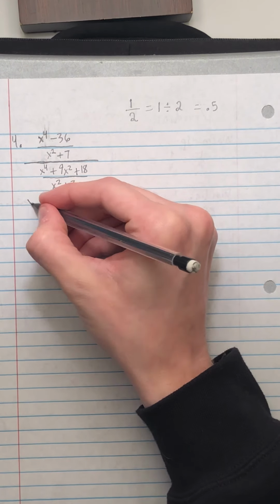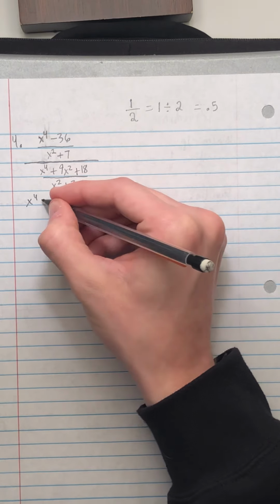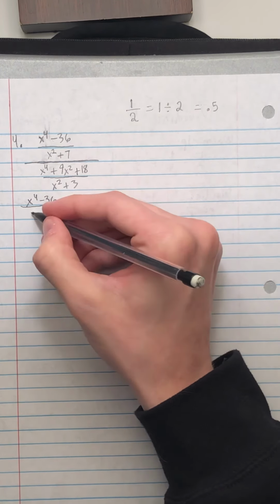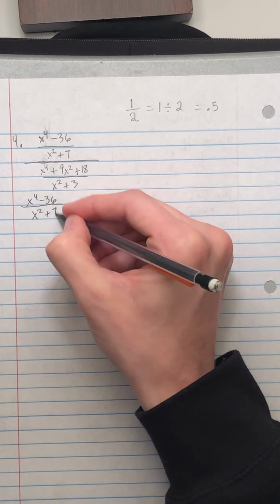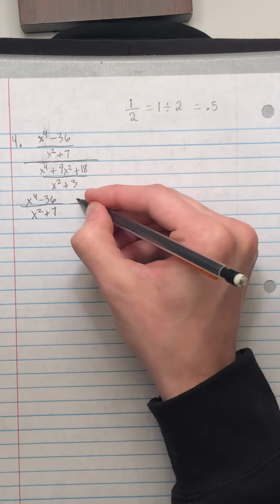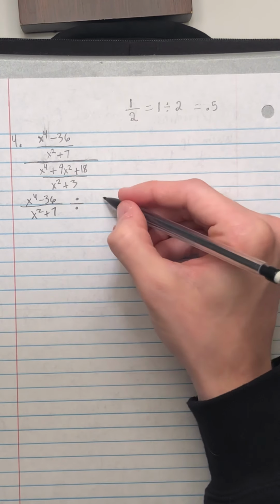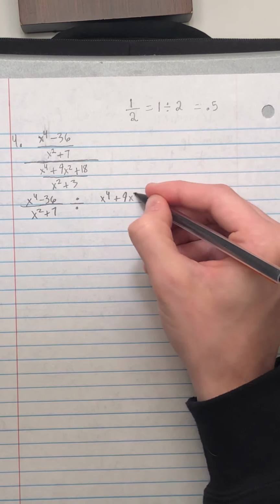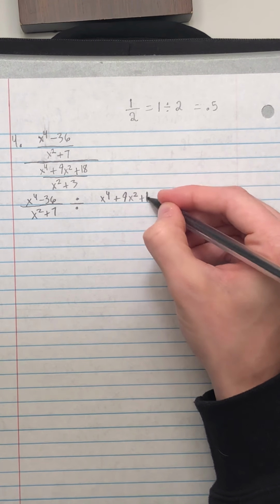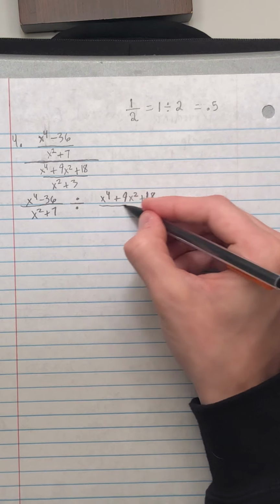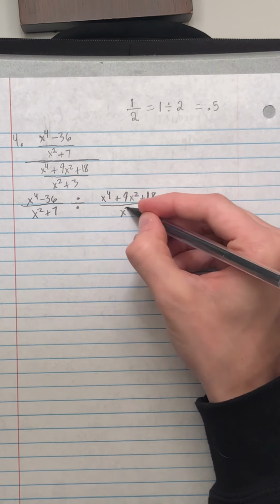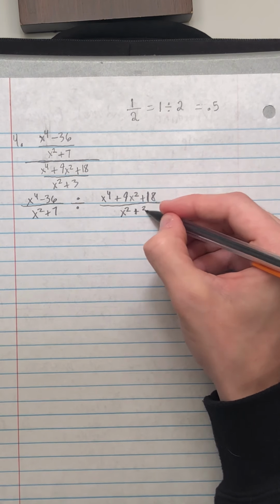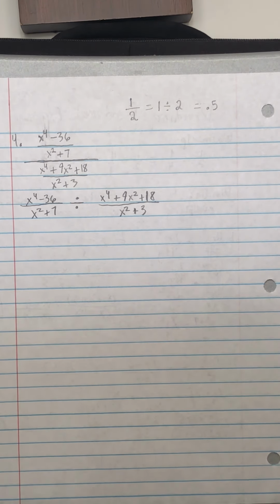So I have x to the 4th minus 36 over x squared plus 7, divided by x to the 4th plus 9x squared plus 18 over x plus 3, x squared plus 3.